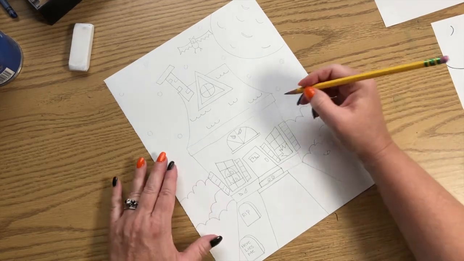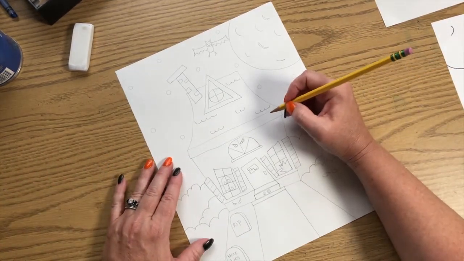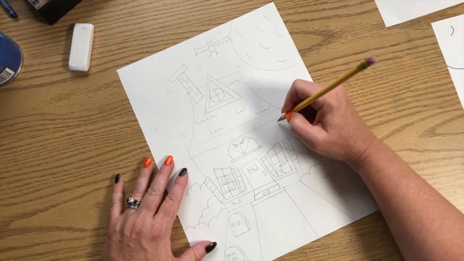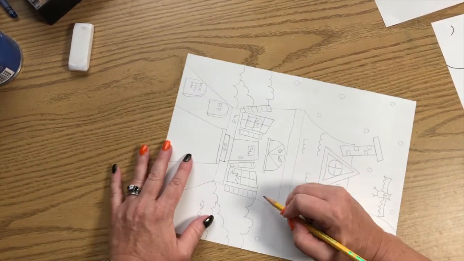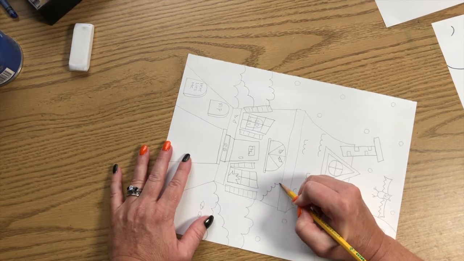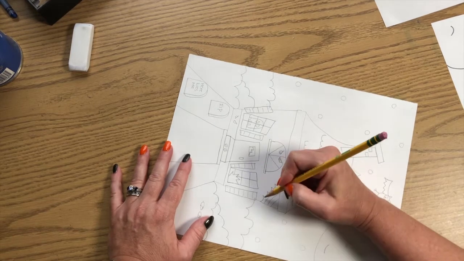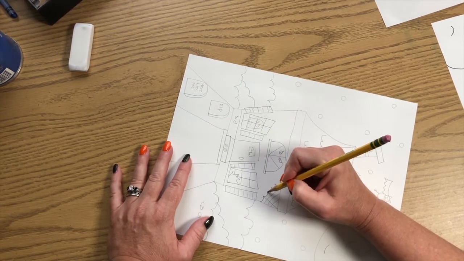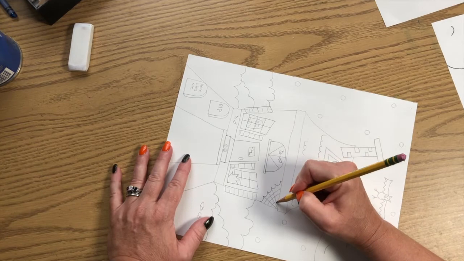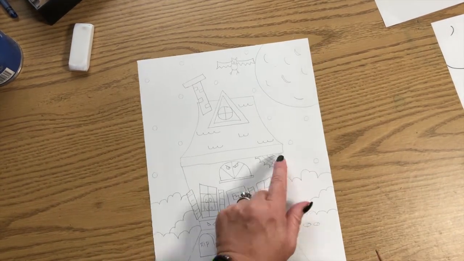Maybe we got a spider web. Spooky houses have a spider web. So let's draw a spider web right here in the corner. So I'm going to come right here and I'm going to draw a shape like this right here. And then I'm going to draw 2 lines like this. And then from these points, I'm going to come in and I'm going to draw a spider web. And my lines go all the way back to this corner right here.